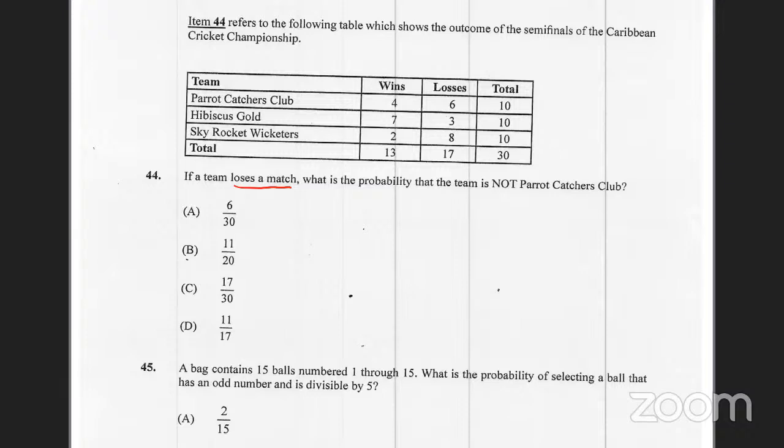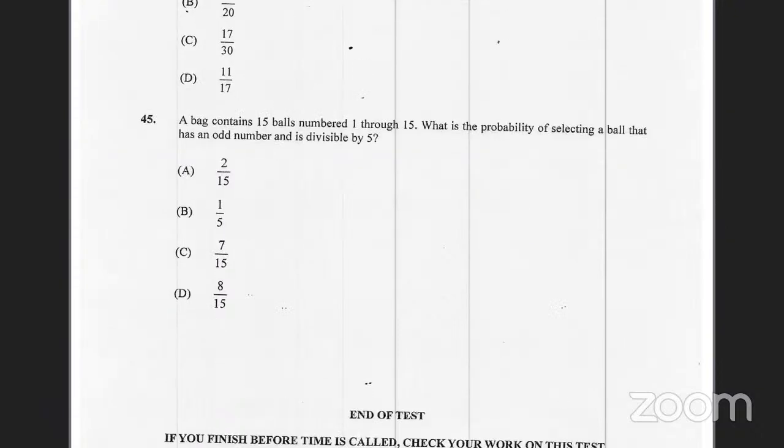Where are the losers, right? So those are the losers, right? What's the probability that is not Parrot? So this is Parrot. So there's 11 and 17, dog. If a team loses a match, remember it's a conditional probability, yeah? So losers are 17, and not Parrot Chasers Club is 3 and 8. Right, so that's 11. Next one.